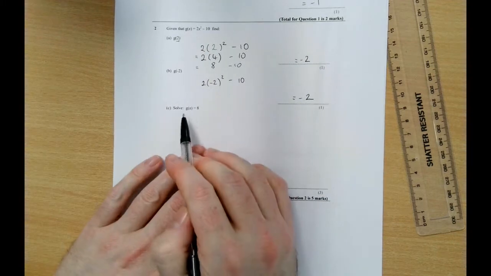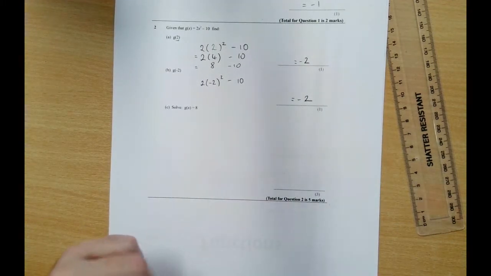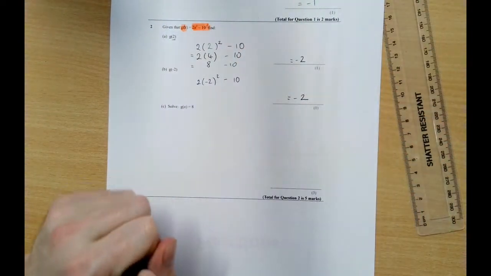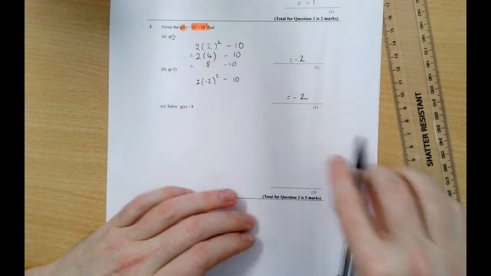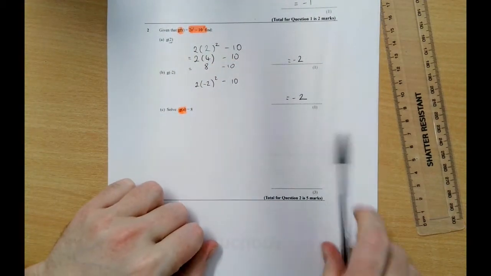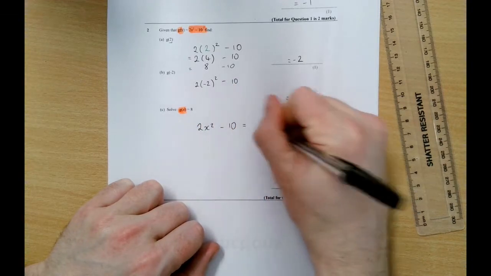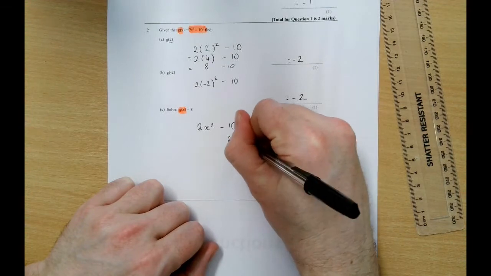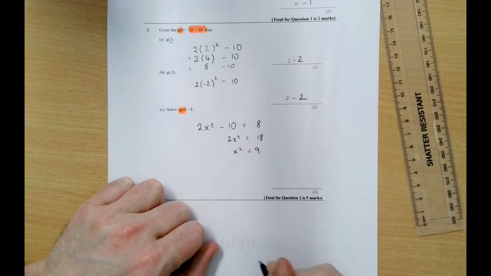Finally, this one here, it says g(x) equals 8. How do we solve that? Well, you're told an expression for what g(x) is. g(x) is the same thing as writing 2x squared minus 10. So I'm going to change g(x) there to just 2x squared minus 10. So 2x squared minus 10 equals 8. Rearrange and solve. If I add 10 to each side, I get 2x squared equals 18. Divide each side by 2, I get x squared equals 9.